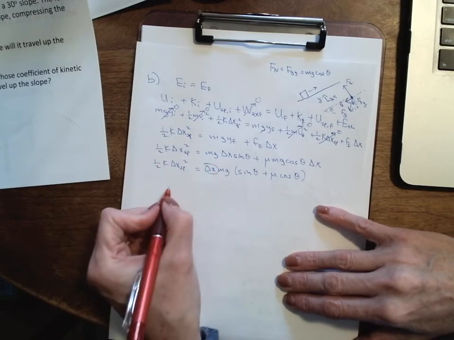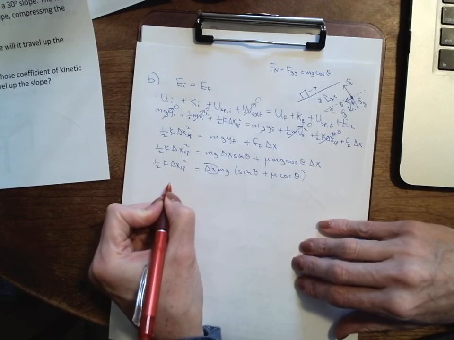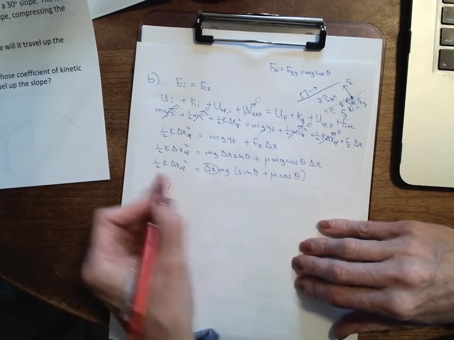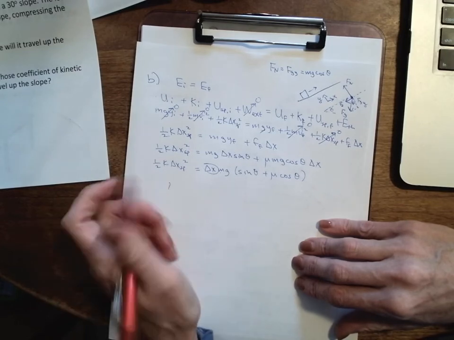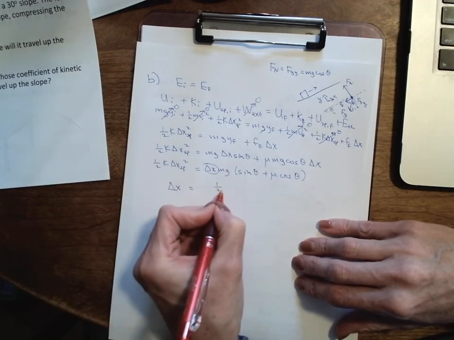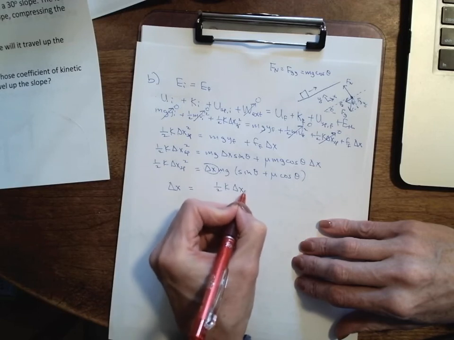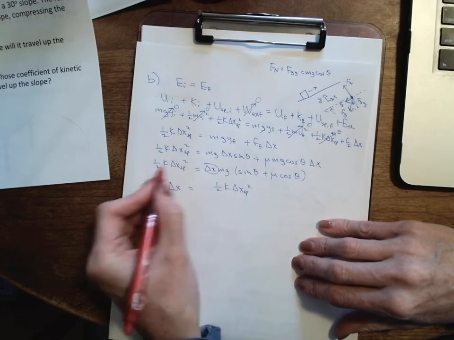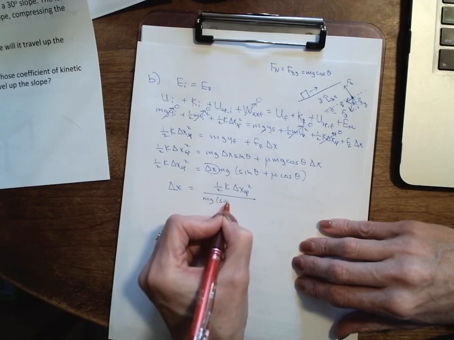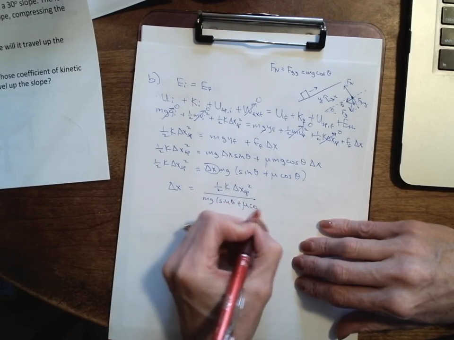This is how far it goes up the hill now that there's friction. So I'm going to divide this whole side by mg sine theta plus mu cosine theta and this whole side. So my delta x is going to equal 1/2 k delta x spring squared, that term, divided by mg sine theta plus mu cosine theta.